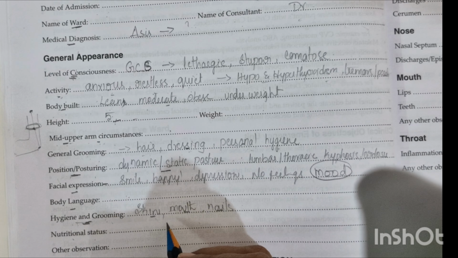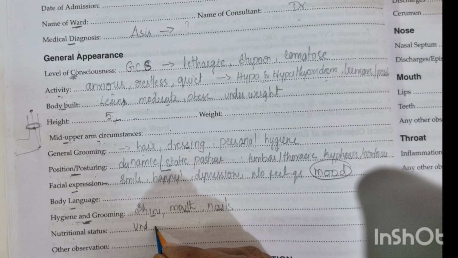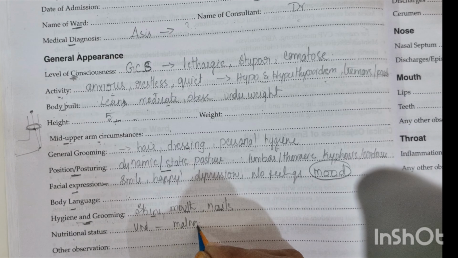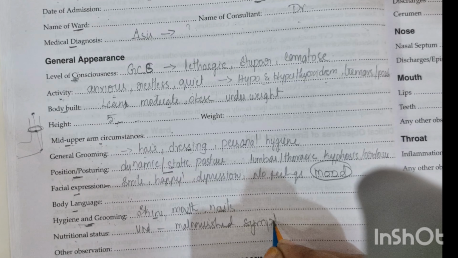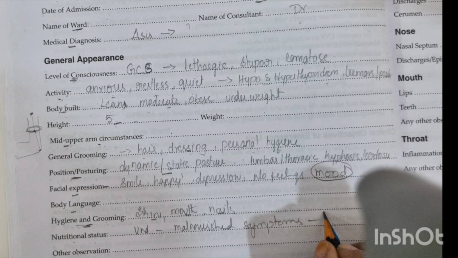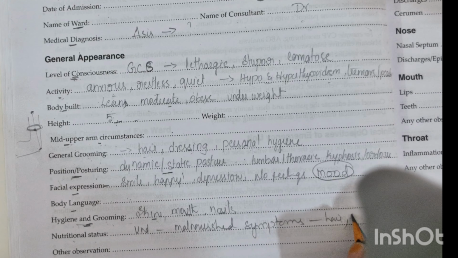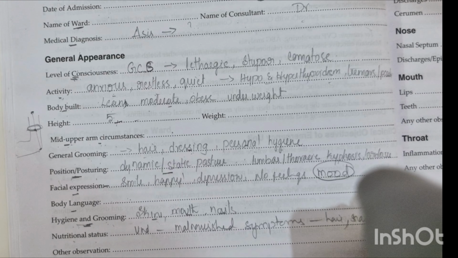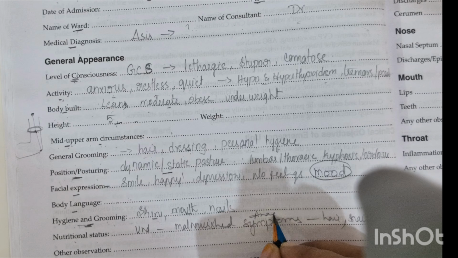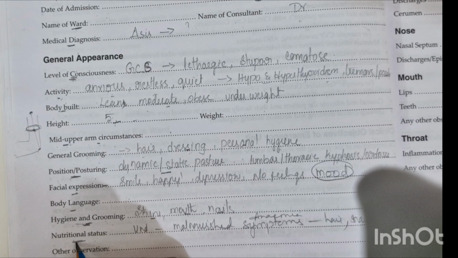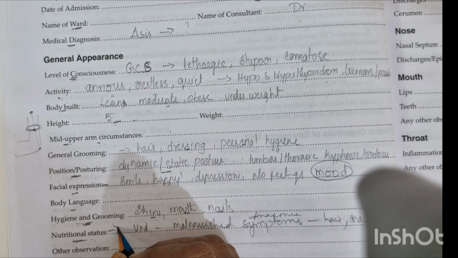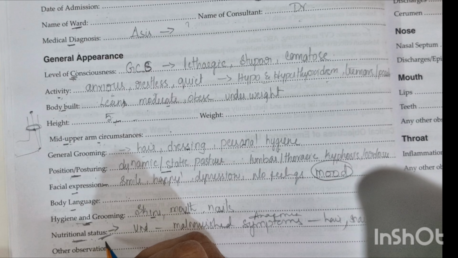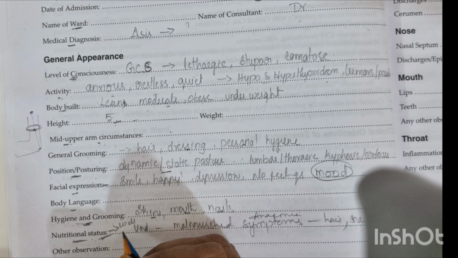Nutritional status: whether the patient is undernourished, or we can say malnourished. If you are seeing any malnourished symptoms, what are they? The hair color will be different, the nails will be different, and the patient may look anemic. Body build also comes under this. Depending on these symptoms, we will diagnose whether the patient is malnourished, undernourished, or well nourished.